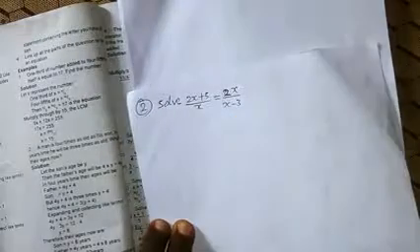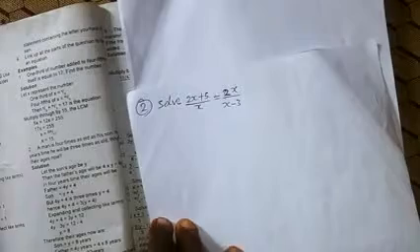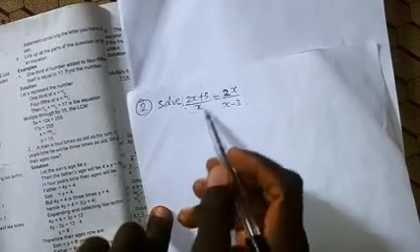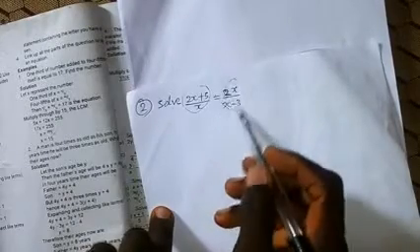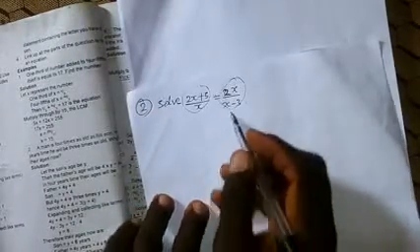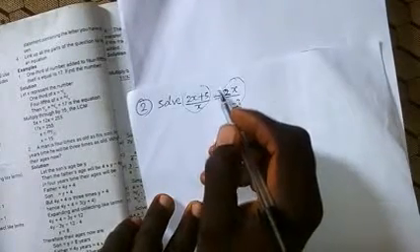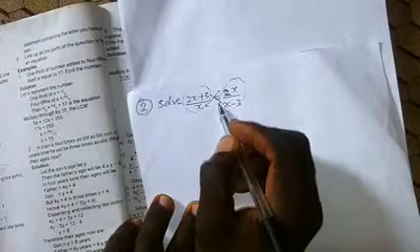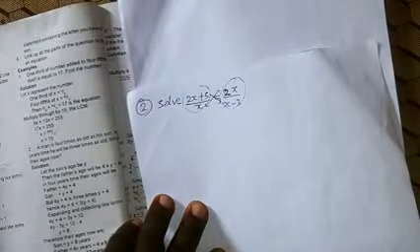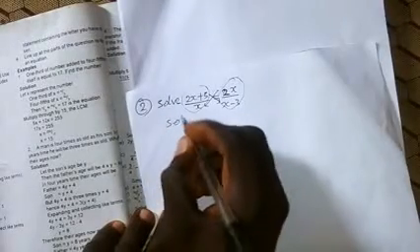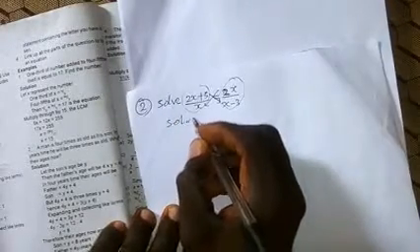In this situation, we have only two terms in this equation. One term is on one side of the equation and another term is on the other side. So the best thing for us to do here is to just cross multiply. We are applying cross multiplication in this type of situation. Now, the solution.